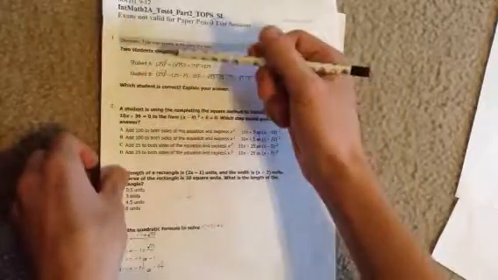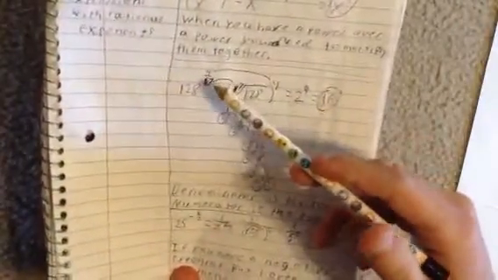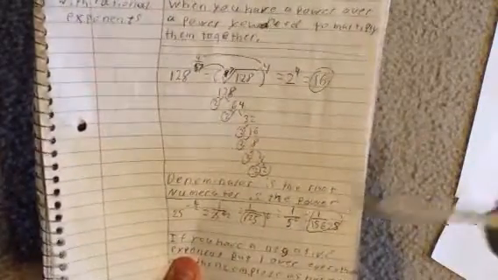So to start, let's go over student A's problem. The number they're given is 25 to the power of 3 over 2. And if we go back to our lesson in August, it says this: if we have a fraction as our exponent, the denominator is the root and the numerator is the power.